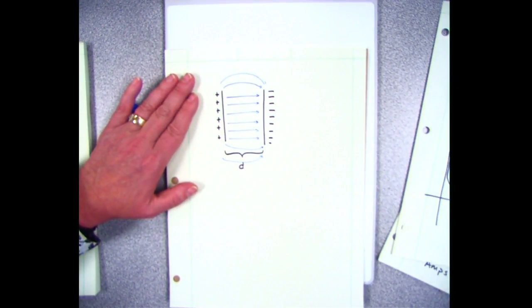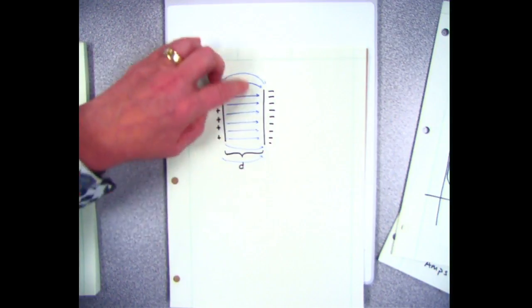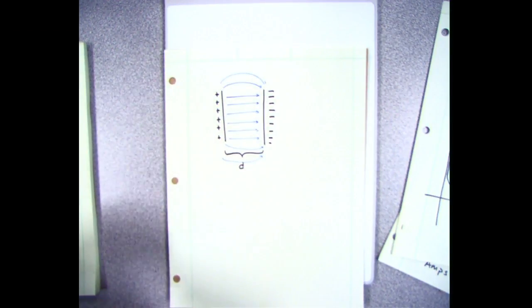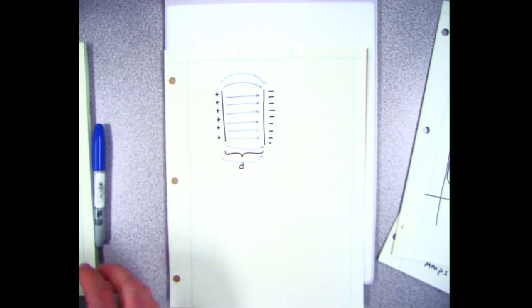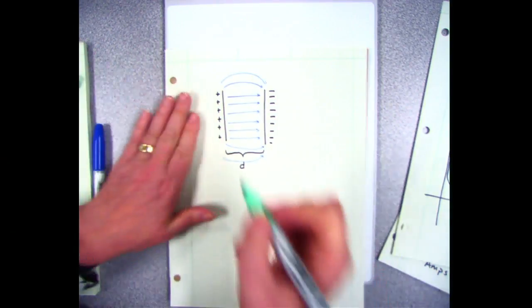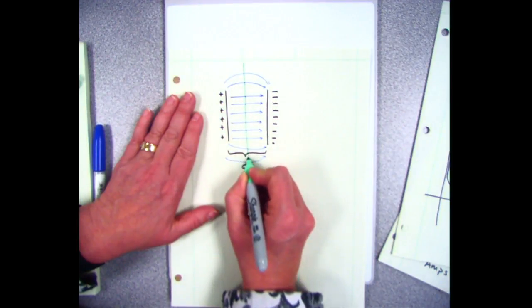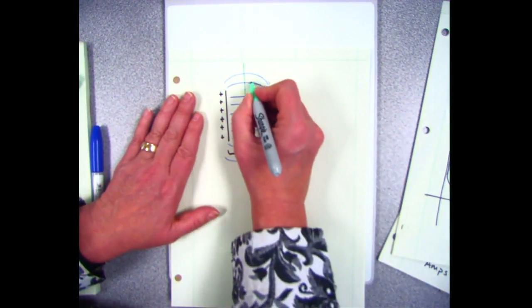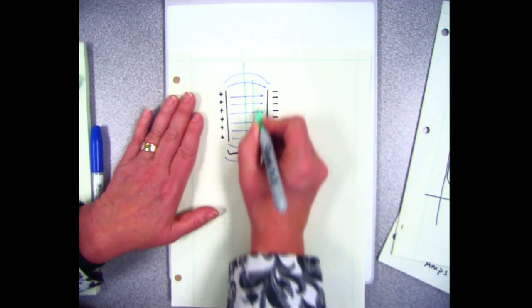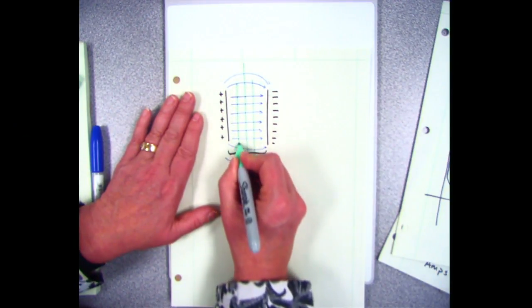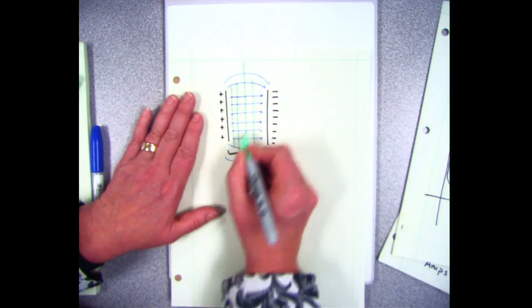If I draw my equal potential lines, I get a line right through here. They're nice and perpendicular inside my set of plates for my capacitor.